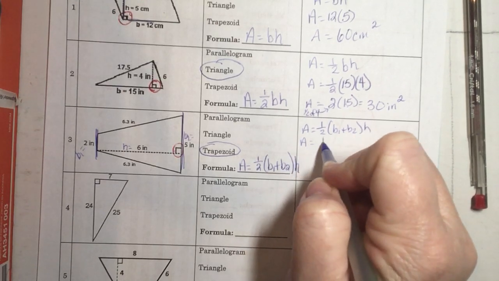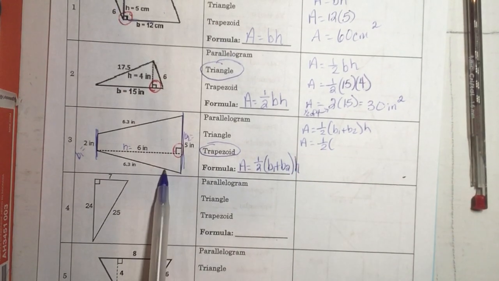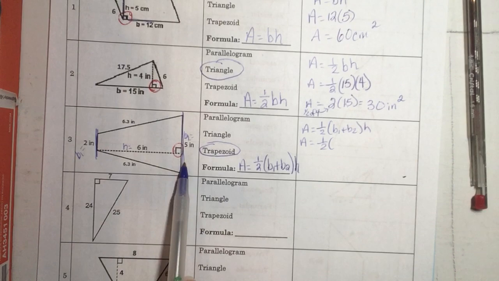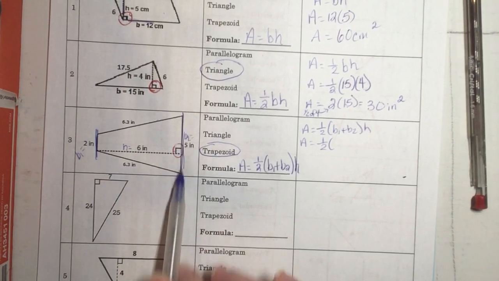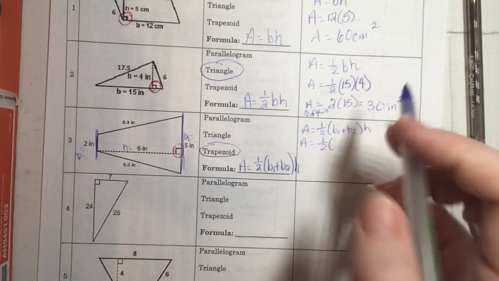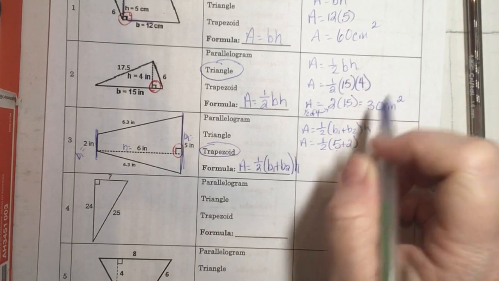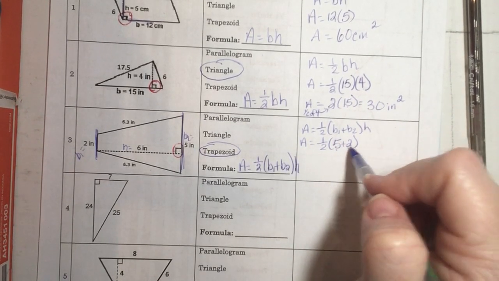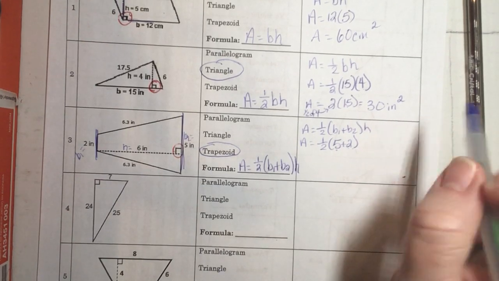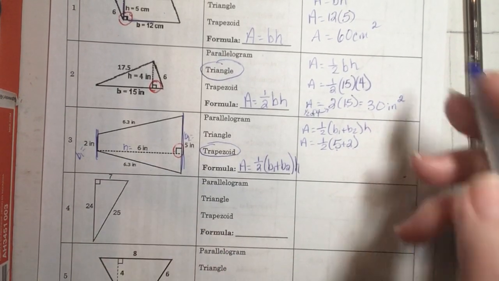So area is 1/2. So base 1 we set, no, not 6.3. It's parallel. So 5 and 2 are the bases. Remember, it doesn't matter if you put 5 plus 2 or if you put 2 plus 5, because when you add it, it's going to be 7. And then our height is 6.